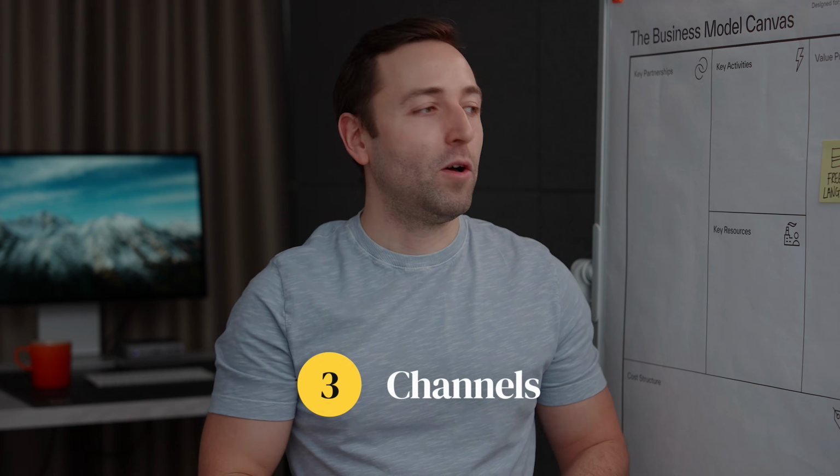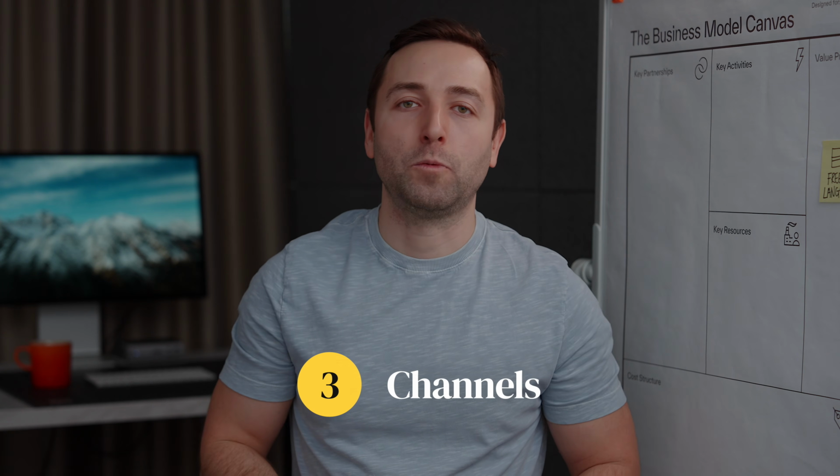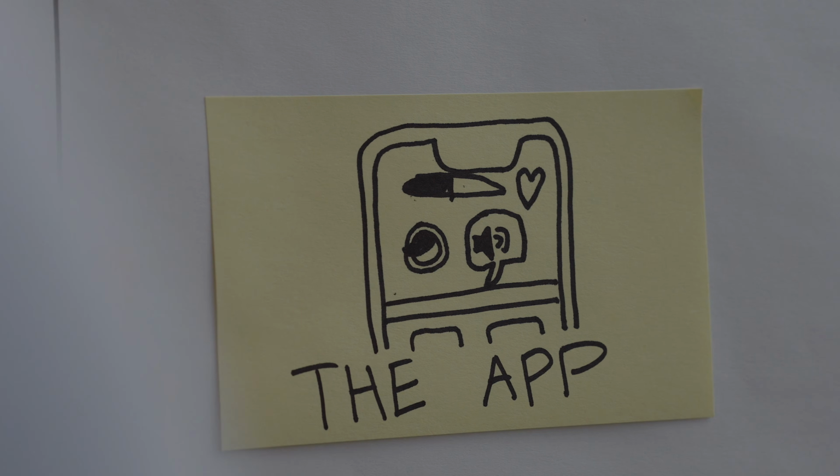The third building block is channels. These are the touch points that you have with your customers. And for Duolingo, most of the interaction happens on the app.